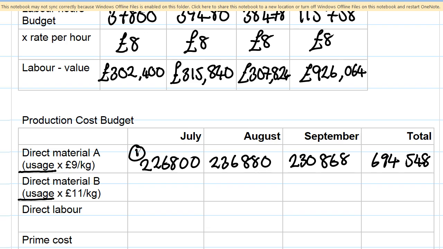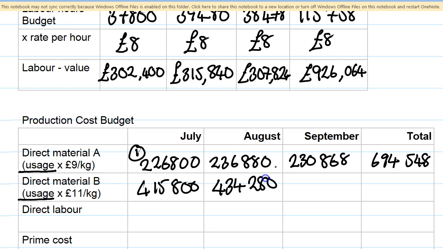We multiply that by our cost of £11. So we take the usage multiplied by £11, £415,800. For August, £434,280. For September, £423,258. In total, £1,273,338.